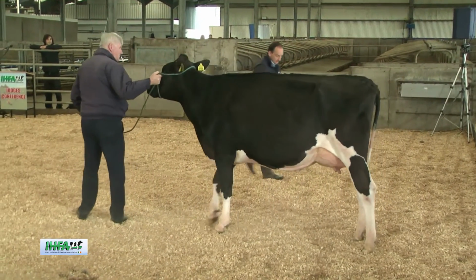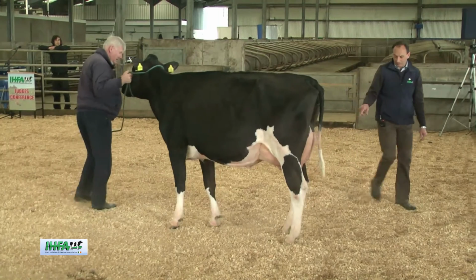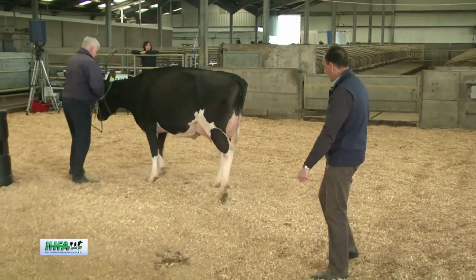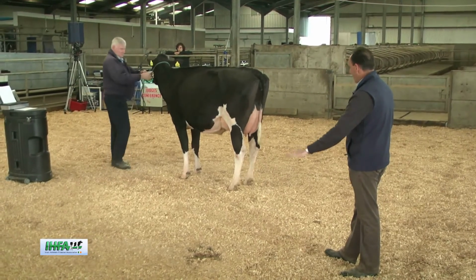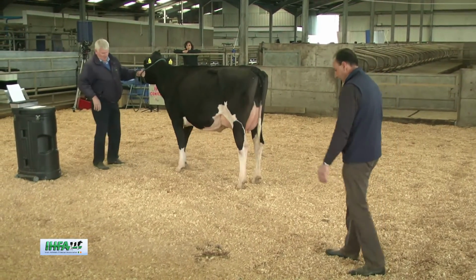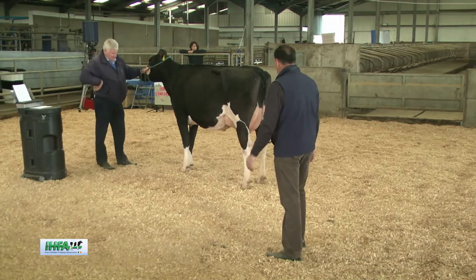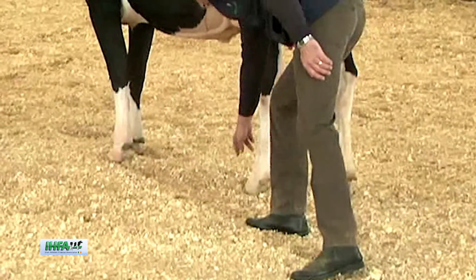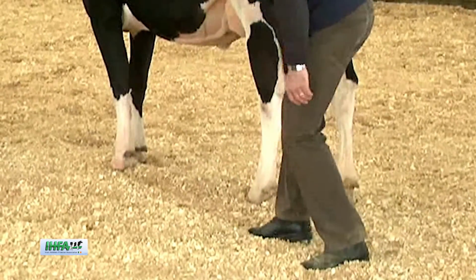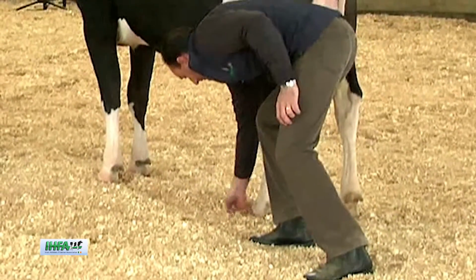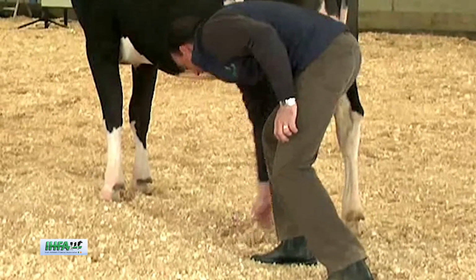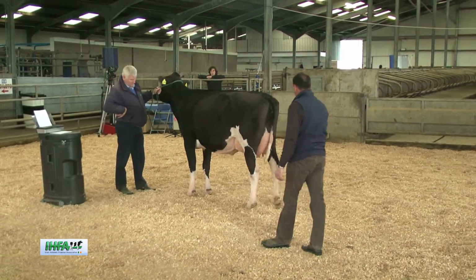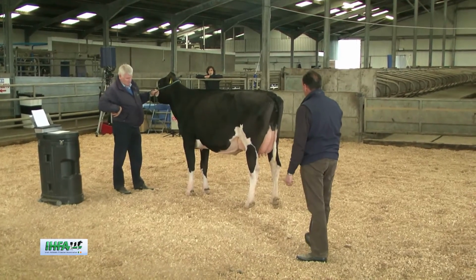Her foot angle is how steep the foot goes down to the floor. Again, a 9 would be very, very steep. A 1 would be very flat, like a ski. So we don't want a 9 or a 1. We want an intermediate one again, which would be a 5. The foot angle is just here, along the line of the hairline, down to the floor.